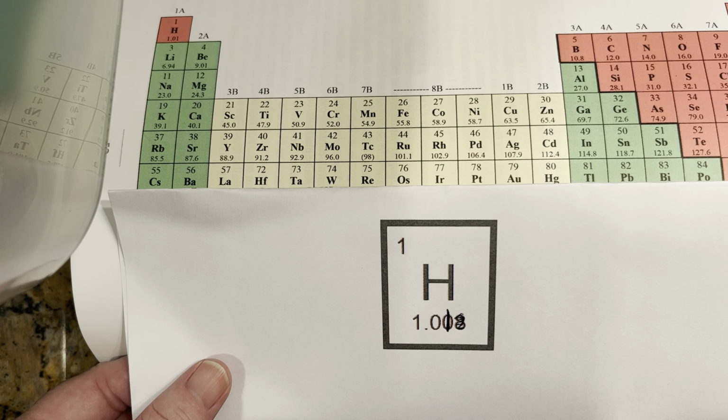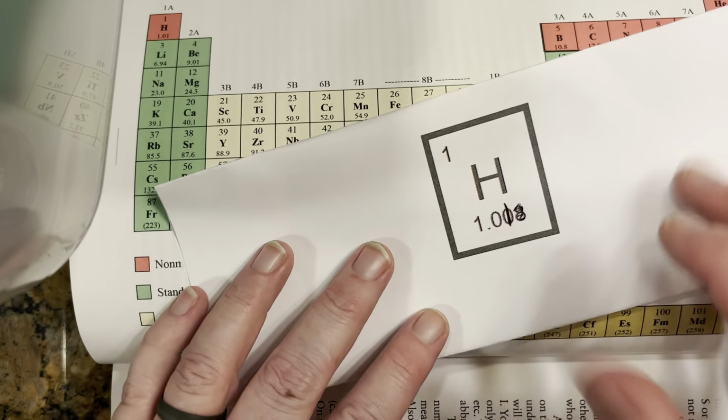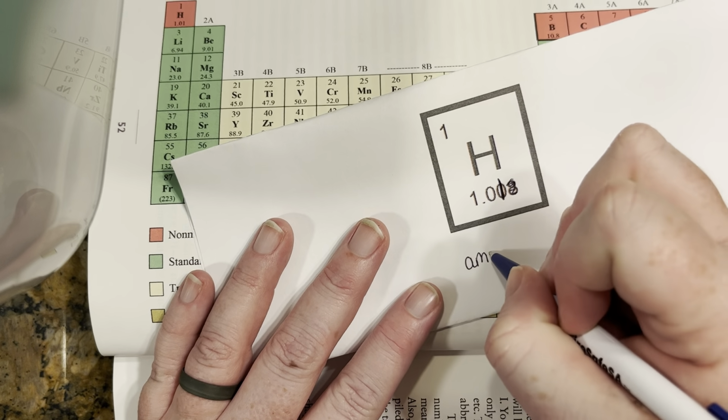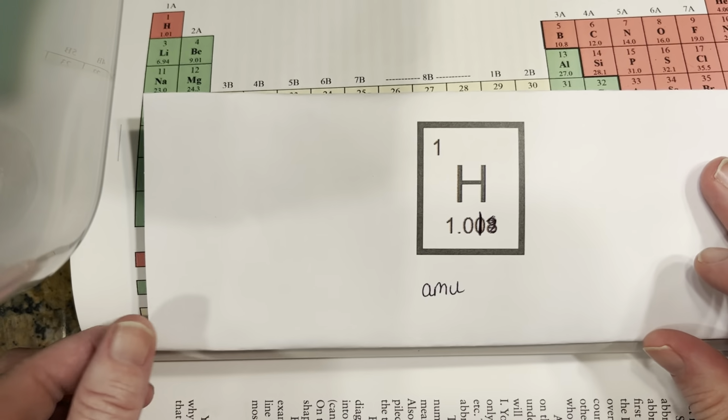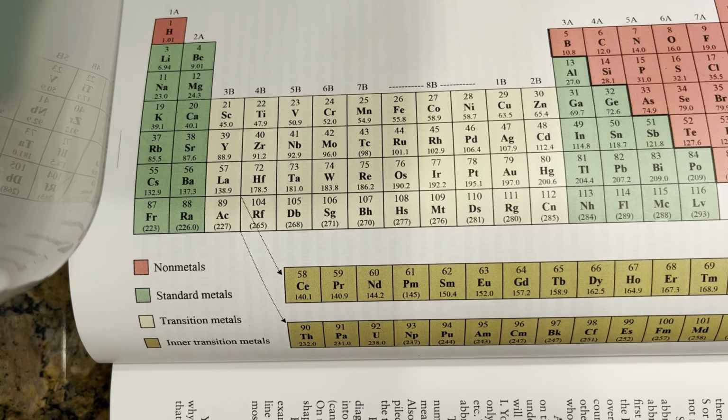So what are the units going to be for atomic mass? Well, they're going to be AMU, which stands for atomic mass units.